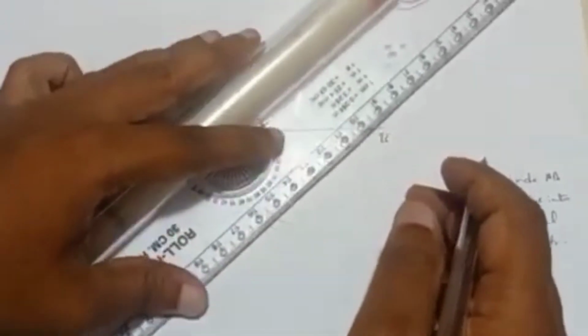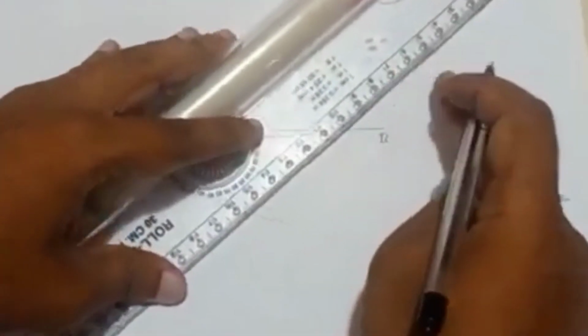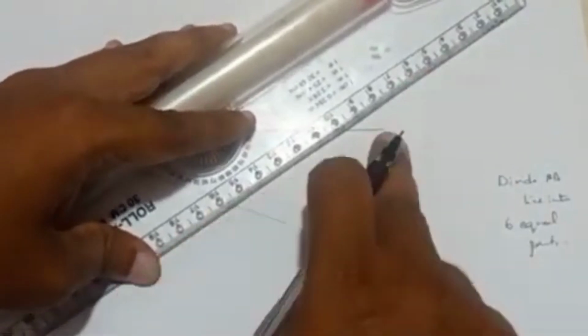Okay, 6 arcs we have cut it. Now we have to join that last cut arc point with that end line B. So try to join.